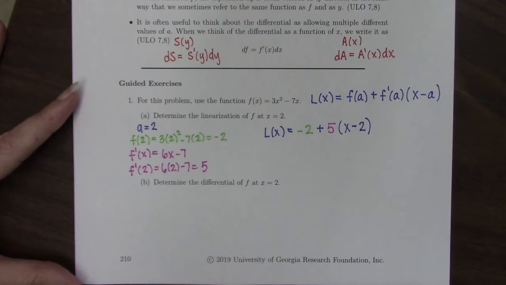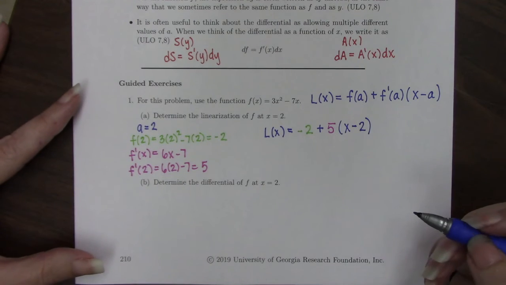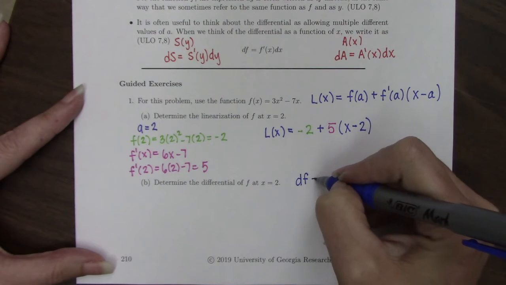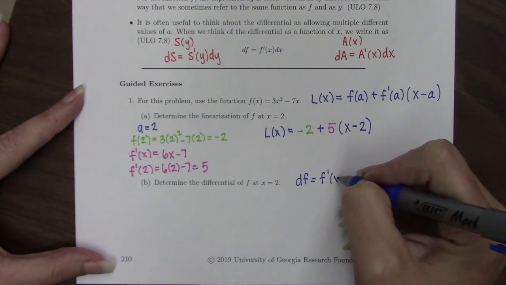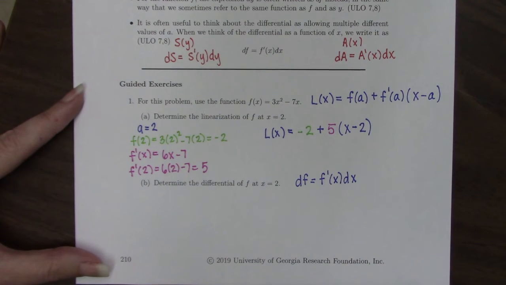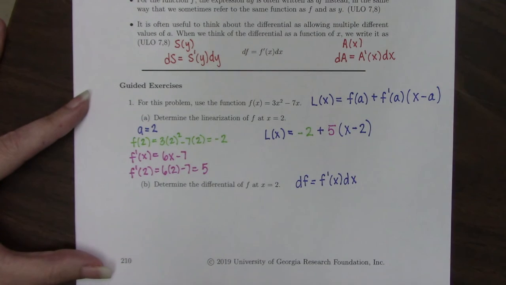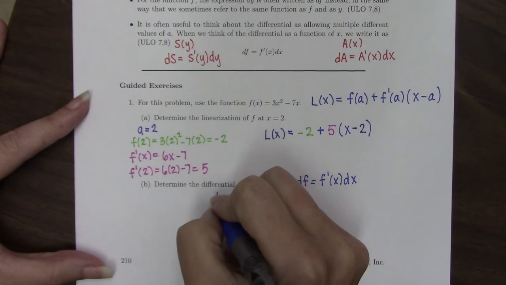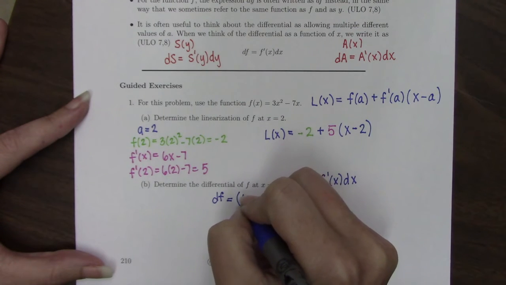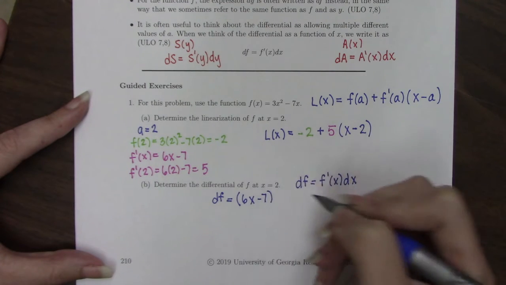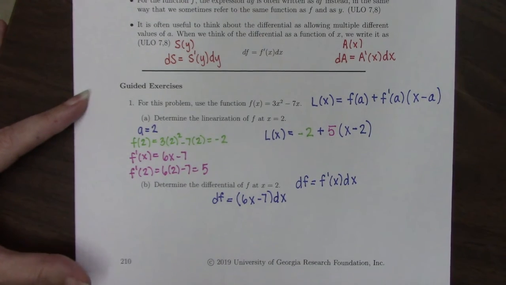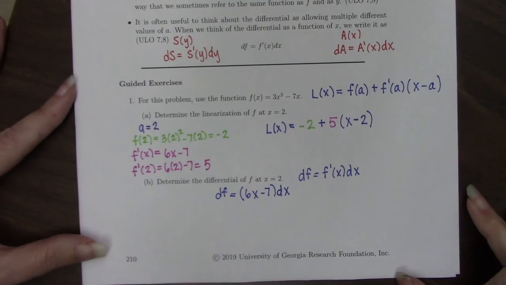Part B wants us to determine the differential of f at x equals 2. So the differential is written as df equals f prime of x dx. So if I fill this in, we already know the derivative from part A. So the general form for any value x is going to be the derivative function, which was 6x minus 7 dx. So at x equals 2, all we know is the x value.